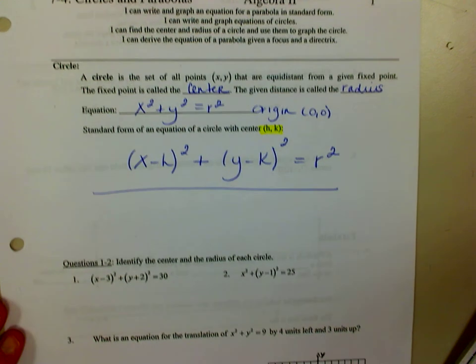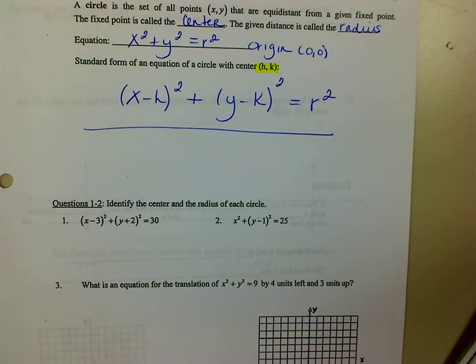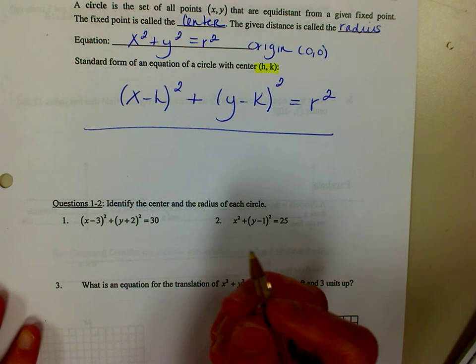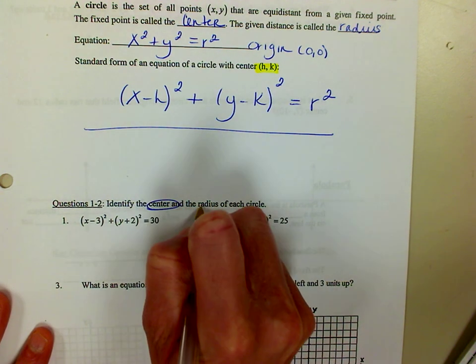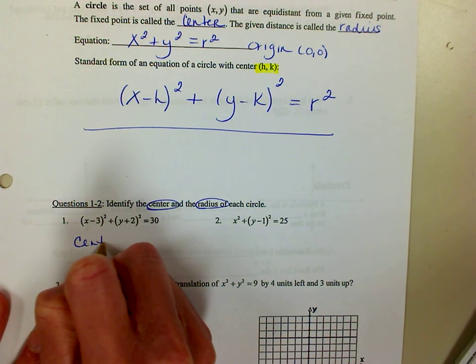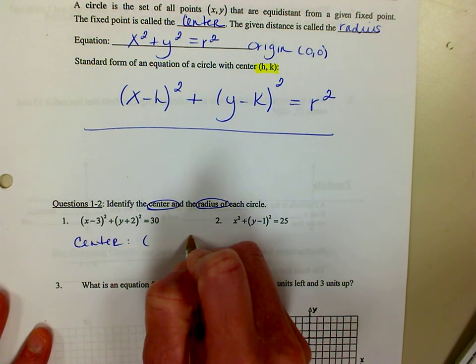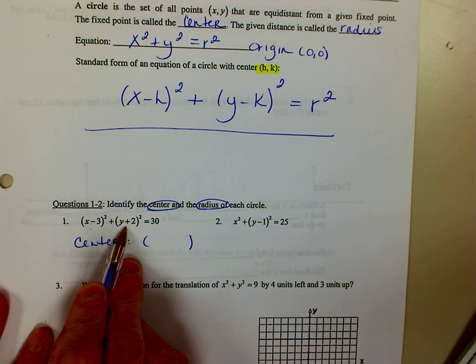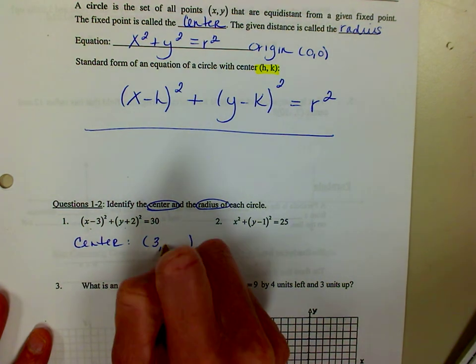Okay, so on 1 and 2, we are given a formula, and we want to be able to identify the center and the radius. So the center would be positive 3, negative 2, because again you have to do the opposite.